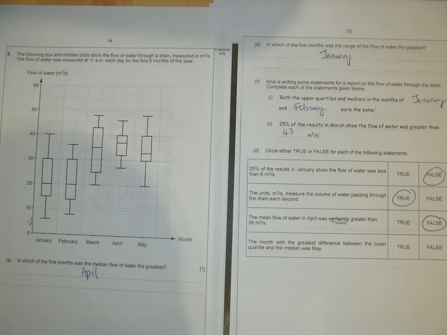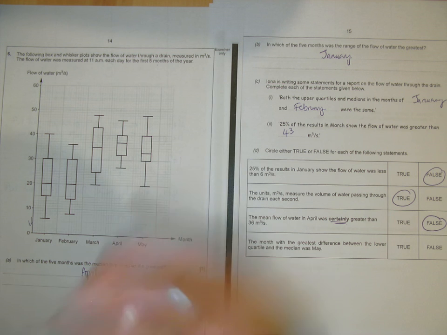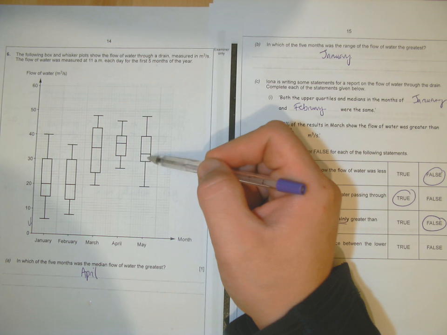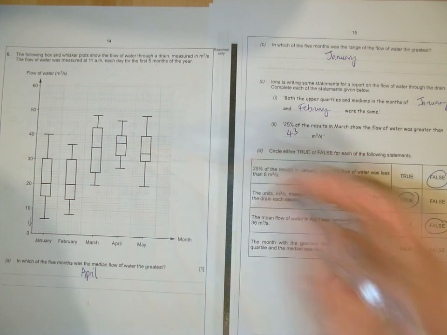The month with the greatest difference between the lower quartile and the median was May. So if you look at May, lower quartile and the median, yeah, absolutely. Look at that there, lower quartile and median. The difference between them was the lowest, wasn't it, when you compare the others? That's true.